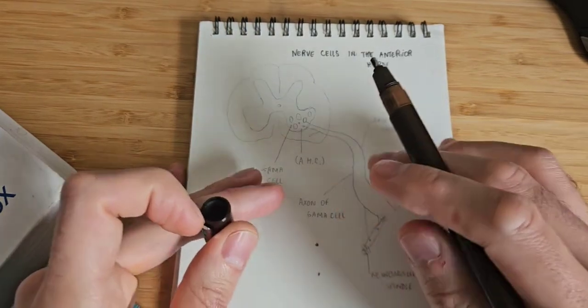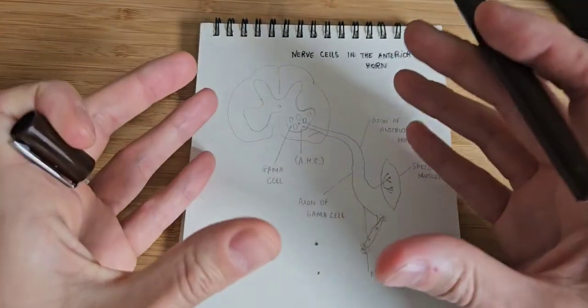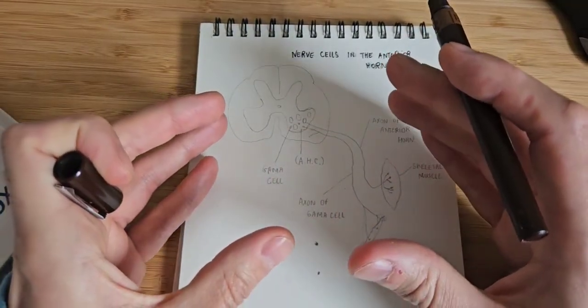And these cells will be important especially for the motor control.